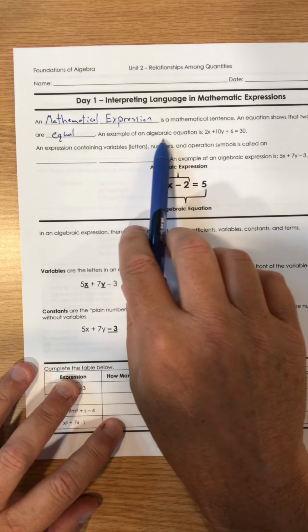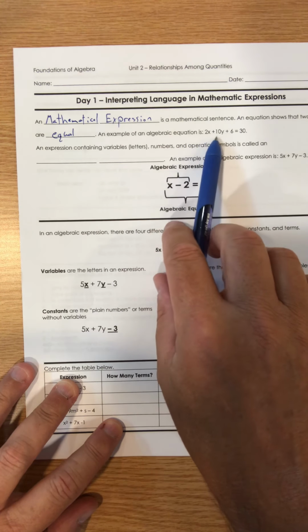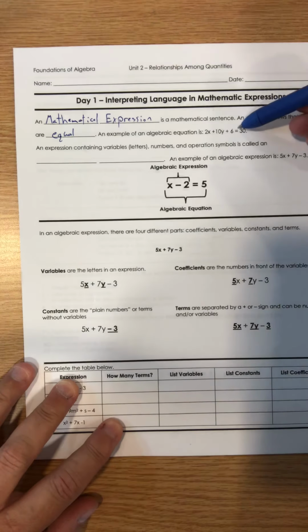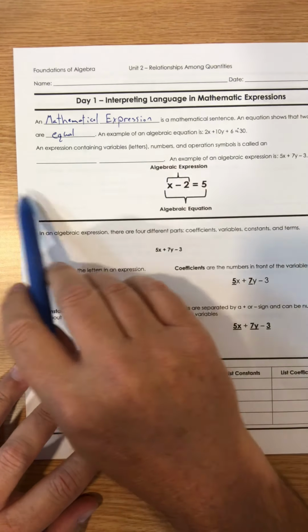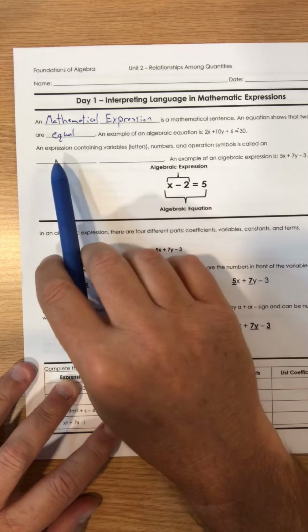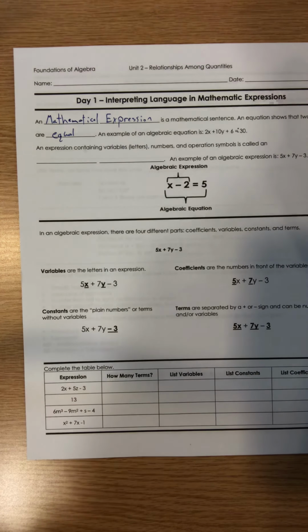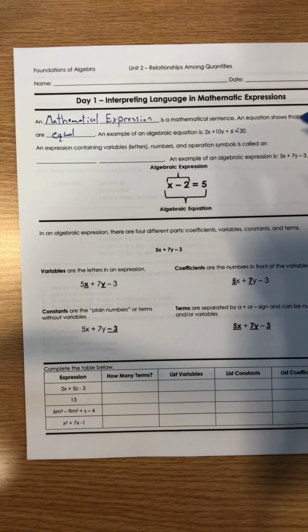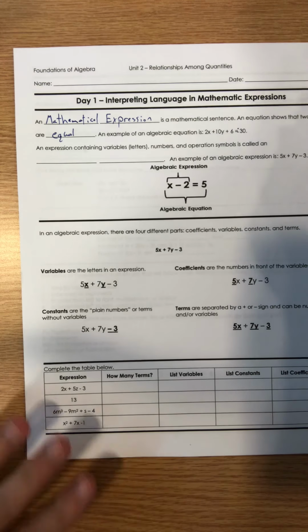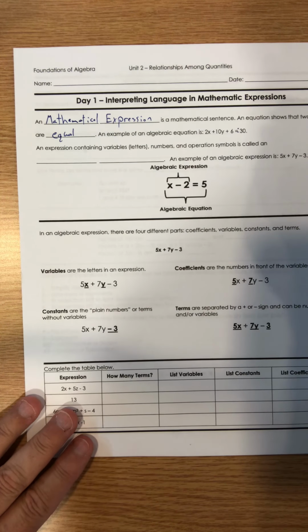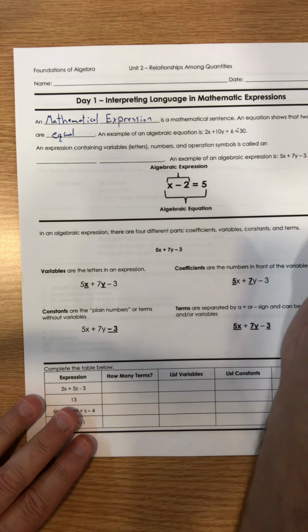So an example of an algebraic equation is 2x plus 10y plus 6 equals 30. It has to have that equal sign to be an algebraic equation. An expression containing variables, letters, numbers, and operation symbols is called an algebraic expression.